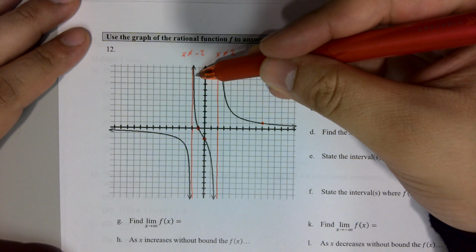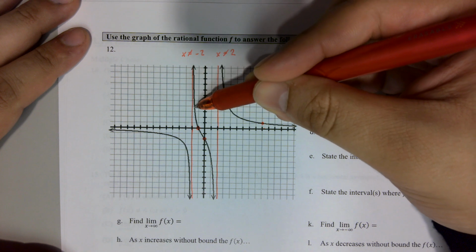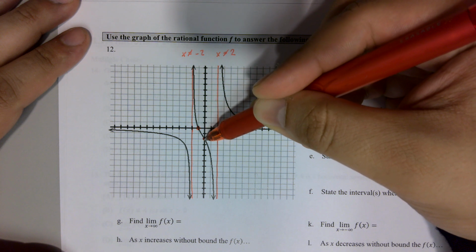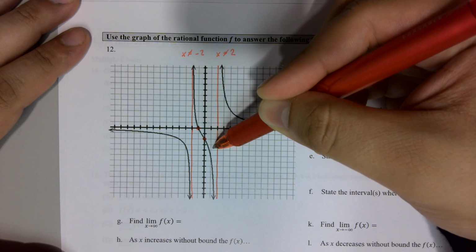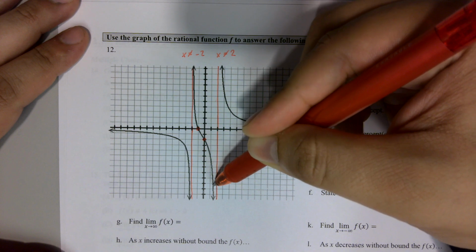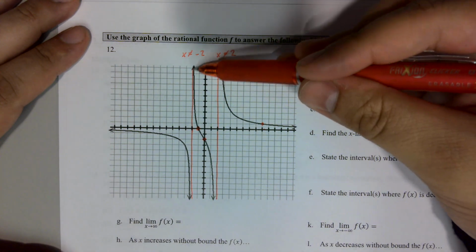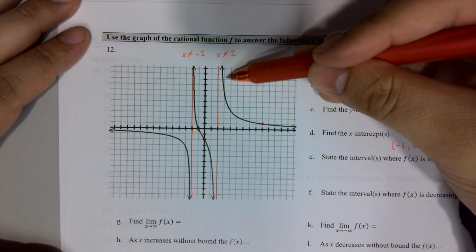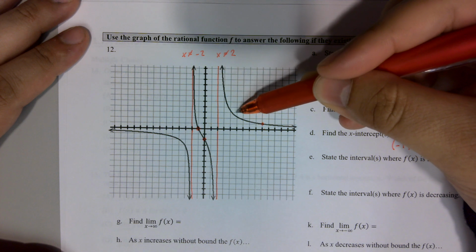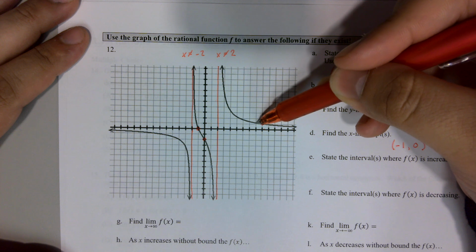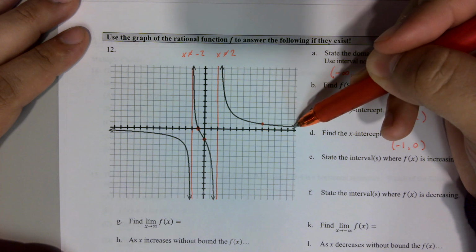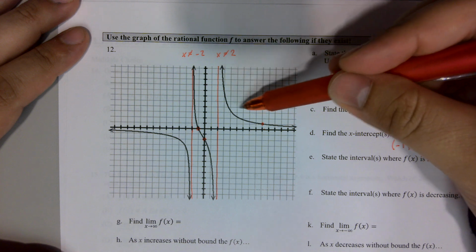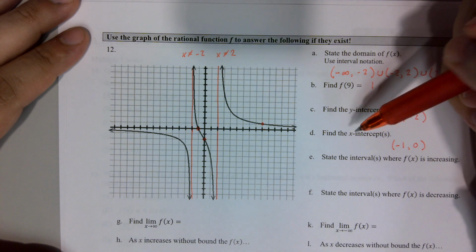Starting right here, if I move to the right, I have to go down, right, down, and keeps going down. So this is also decreasing right here. What about right here? Right, down, right, down. And it's slowing down, but it is still going down forever and ever on this interval.